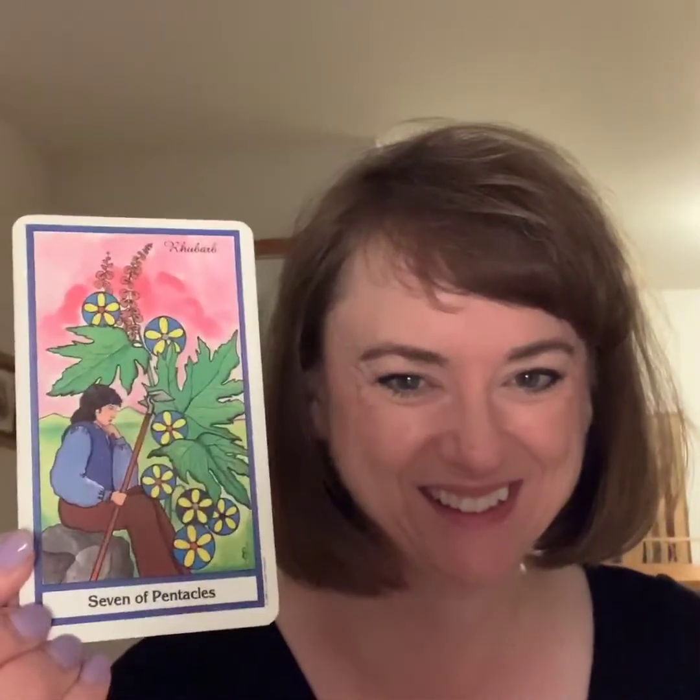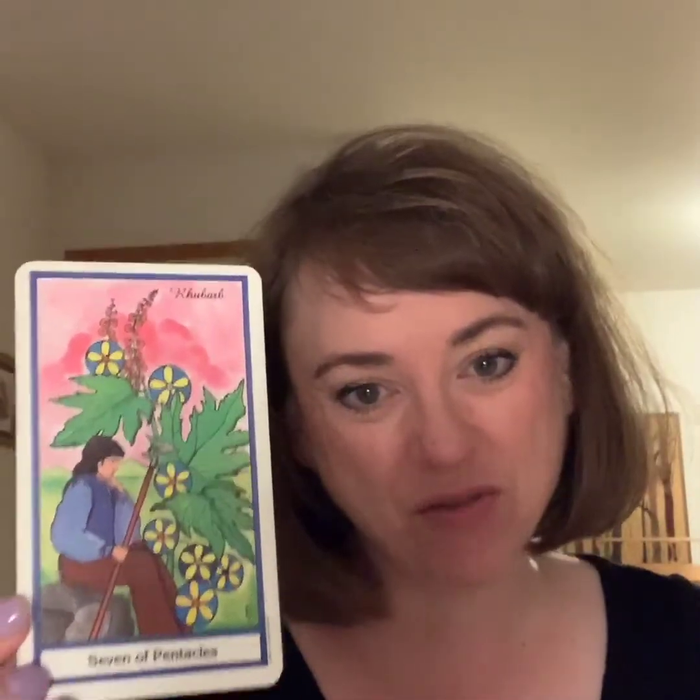His lesson to learn, 7 of Pentacles. This is a card of the value of hard work, valuing what you've worked for. And I think that's quite interesting with somebody who's a socialist, learning the value and how to value what you've worked for and the value of what people work for.